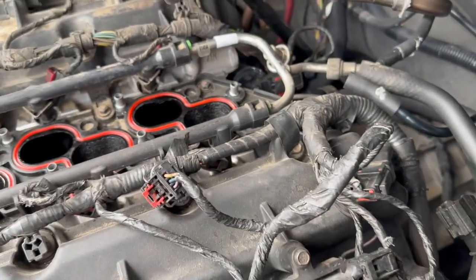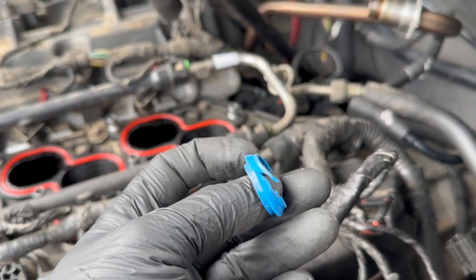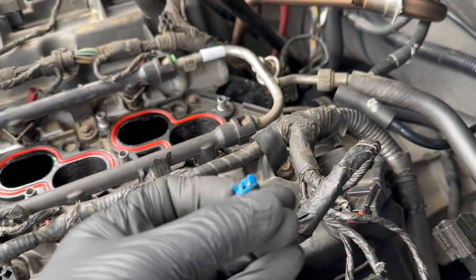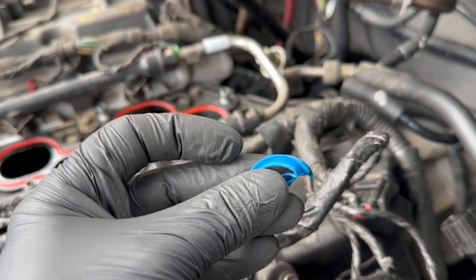We just removed the intake manifold. This is the EGR tube seal. As you guys can see, completely torn. So we're gonna have to replace this to prevent that vacuum leak.